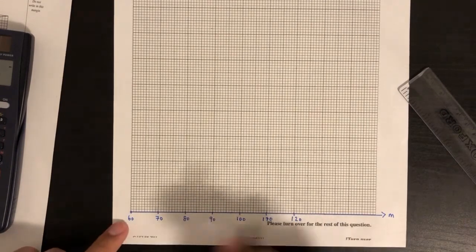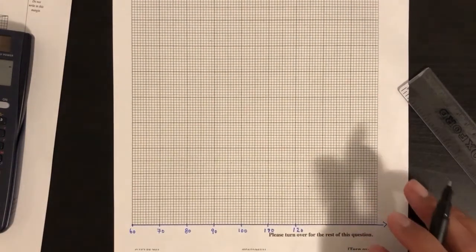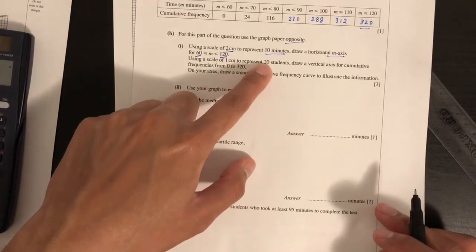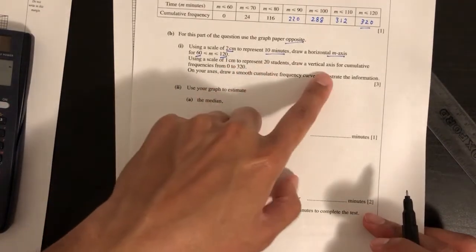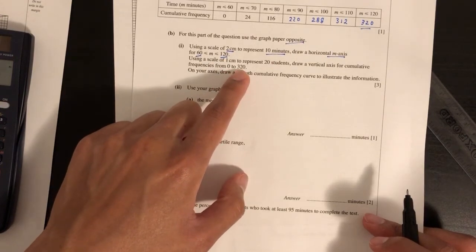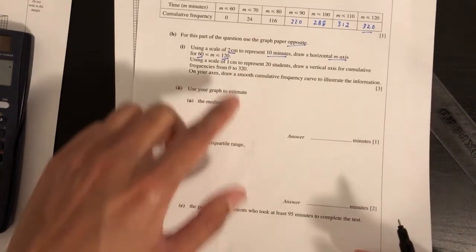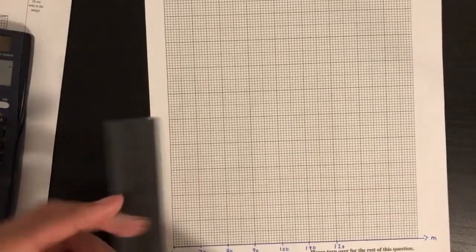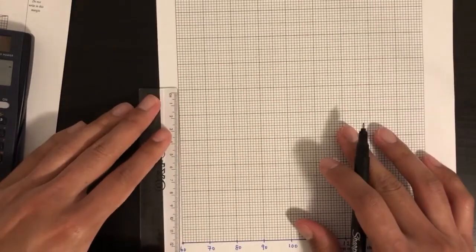Okay, now for the height, it says that using a scale of 1 centimeter to represent 20 students, draw a vertical axis from 0 to 320. So let's do that, from 0 to 320, each centimeter for 20. Here we have to draw a vertical axis on this part.